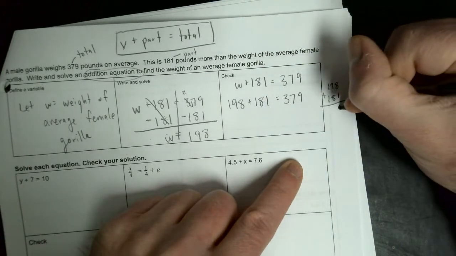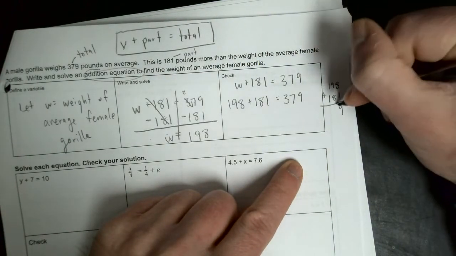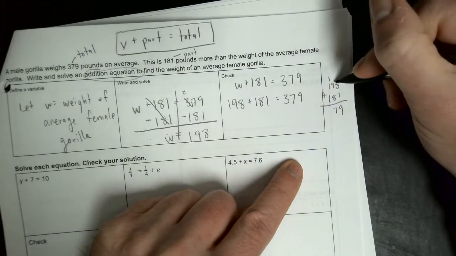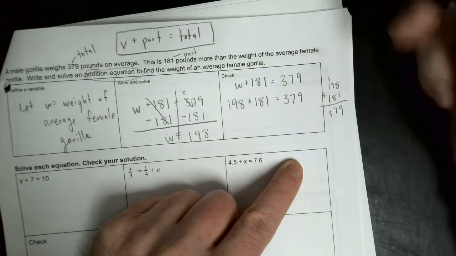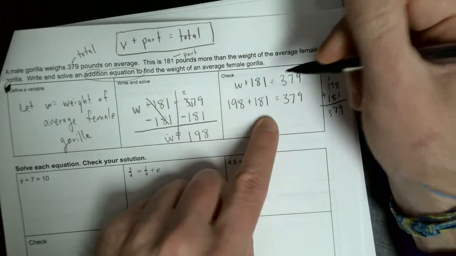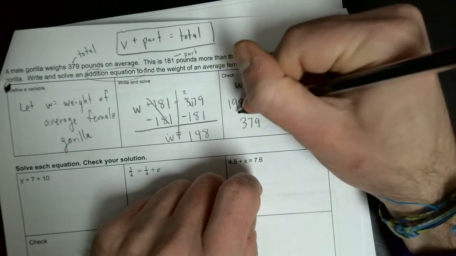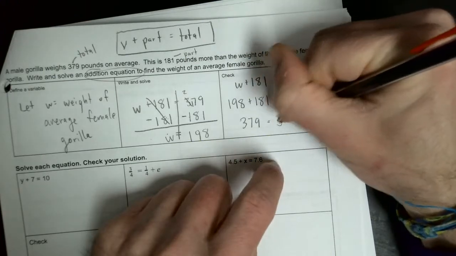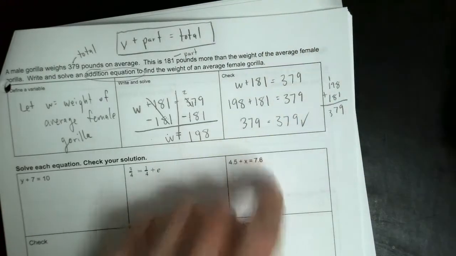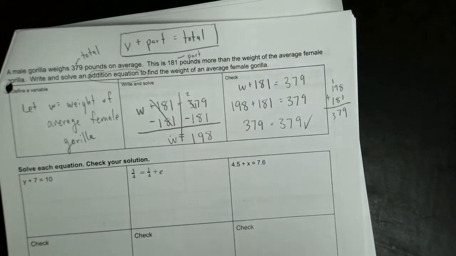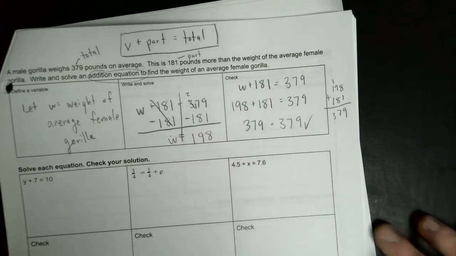8 plus 1 is 9. 9 plus 8 is 17. 1 plus 1 plus 1 is 3. All right, that checks out. So 198 plus 181, that is 379. And that equals 379, and that checks out. All right, so what's our answer?